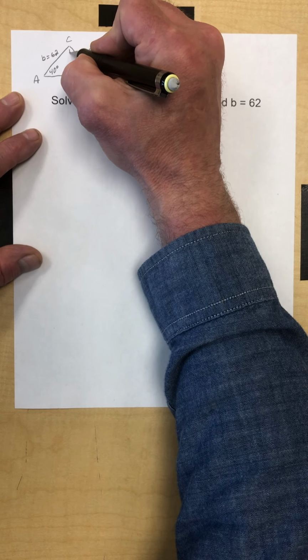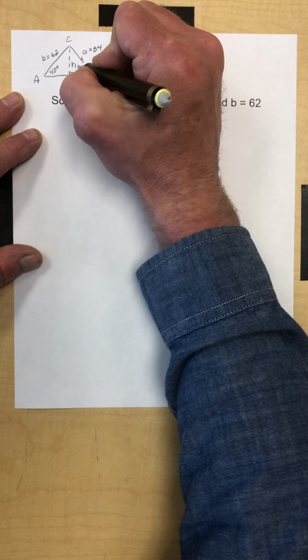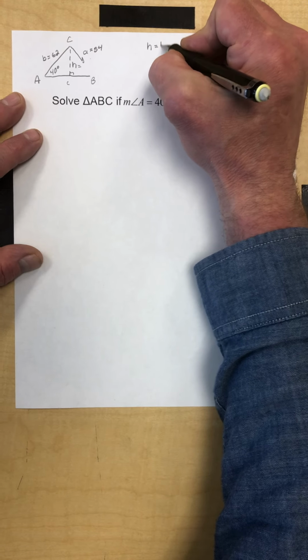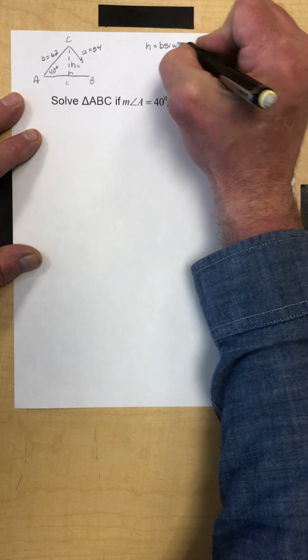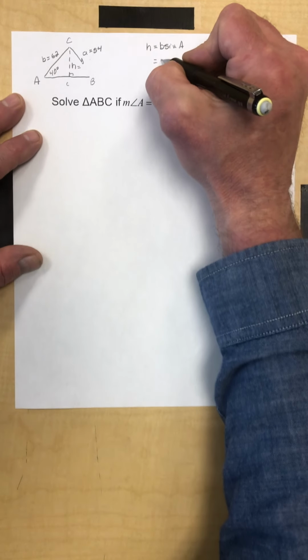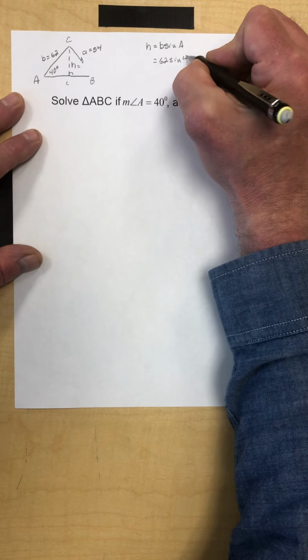Once again, we look at our height, and we've got to figure out what that height is. Our height ends up being little b times the sine of angle A. So little b is 62 times the sine of angle A, which is 40.